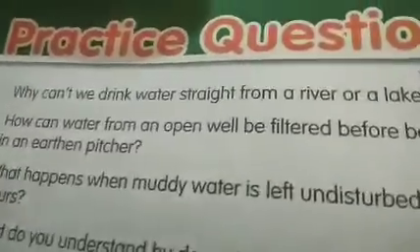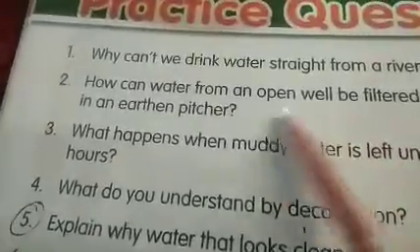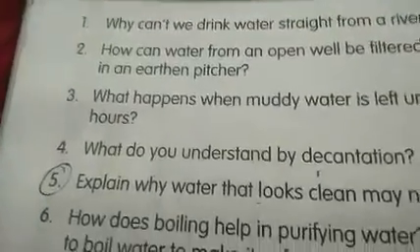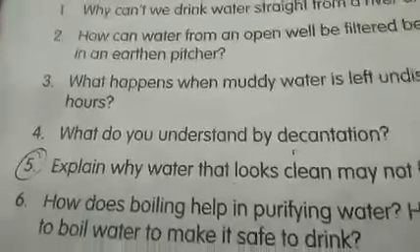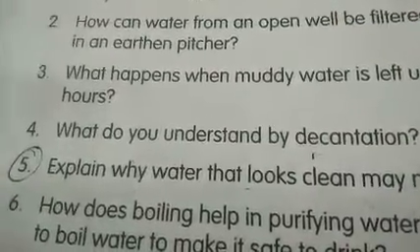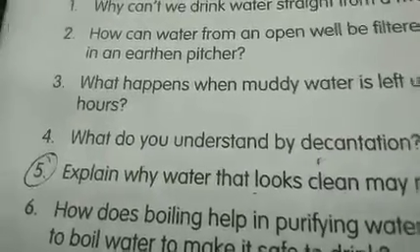Now question number 2, how can water from an open well be filtered before being stored in an earthen pitcher? So here it can be filtered by using a cloth folded many times. Water can be poured from one pitcher to another through the cloth. In a number of villages and towns, water is filtered in this manner. Yes, in villages also, when they take out the well water or bore water, they will take the cloth and fold the cloth into 2 or 3 folds. Then they will filter the water. Till now in the villages it is happening.